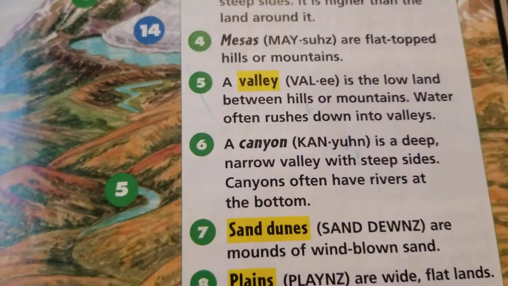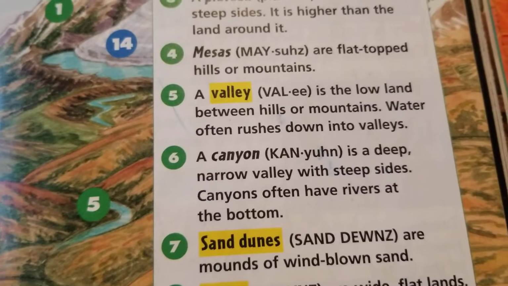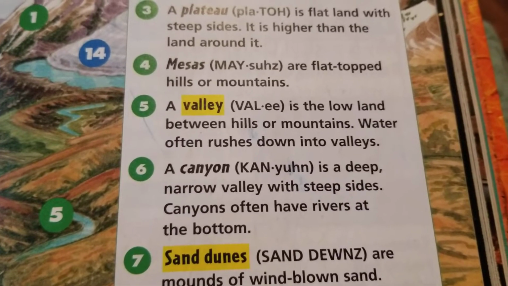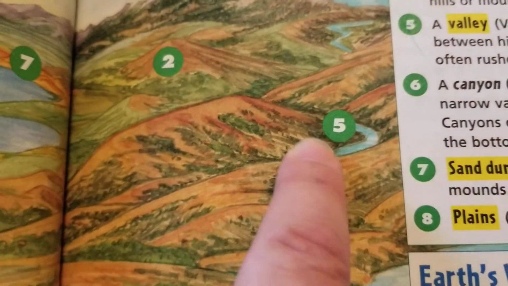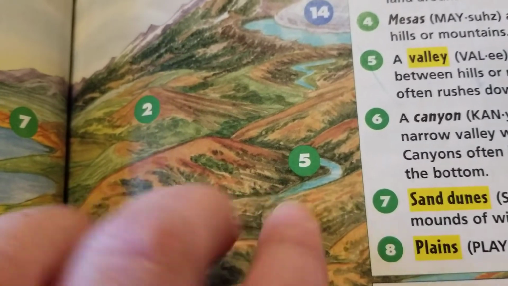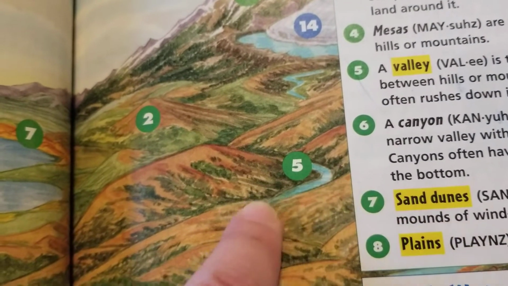Number five, a valley is lowland between hills or mountains. Water often rushes down into the valleys. And here is an example of a valley. And because water runs down, that's where you're going to find your rivers in the lower spots.